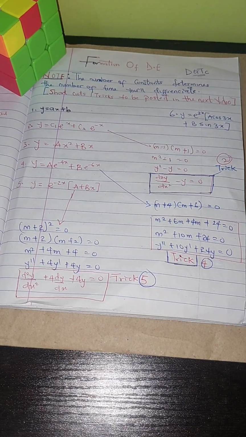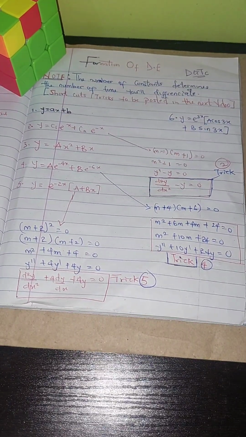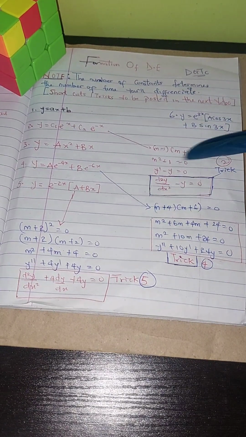So today I'll be solving the normal solutions to these equations. Formation of differential equation, I'll be forming differential equation from these equations. Then in the next video, with this same equation, I'll be explaining all these short tricks.